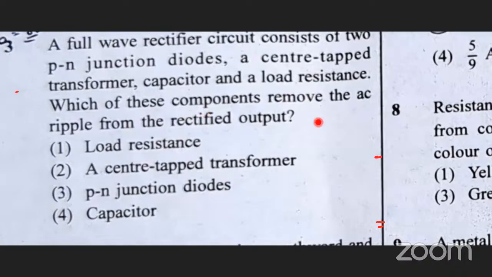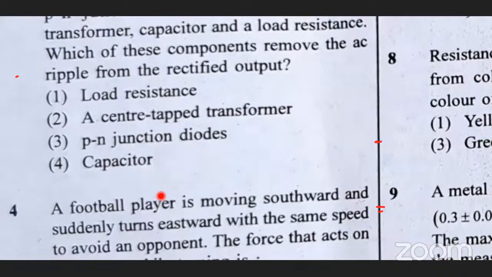You all know that. In this question: which component is used to remove the AC ripples from the rectified output? The rectified output contains some ripples. That ripple is eliminated by using a capacitor connected with the full wave rectifier. So the answer for this question is option 4.